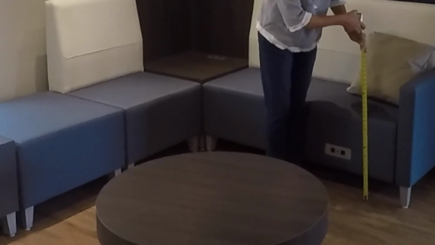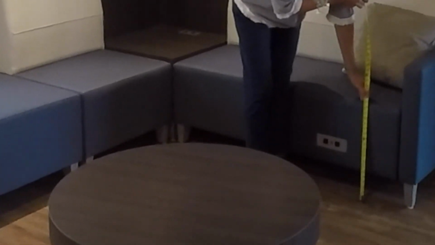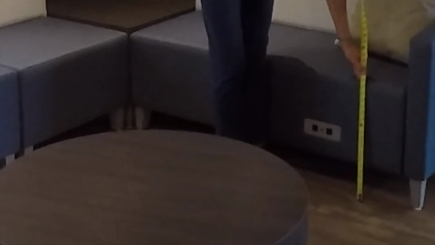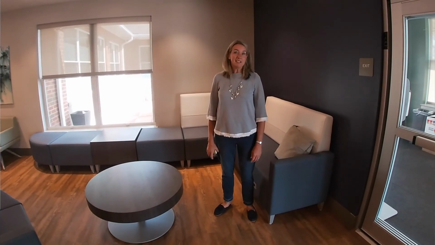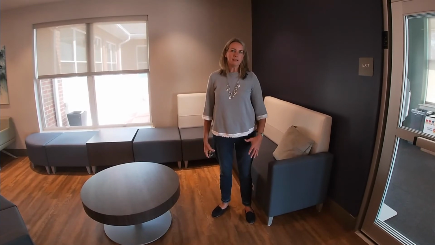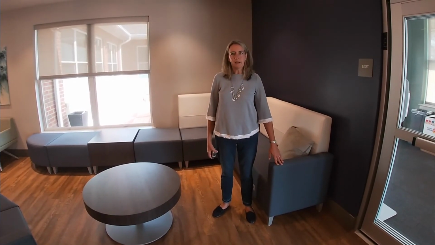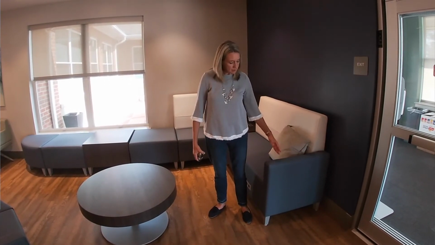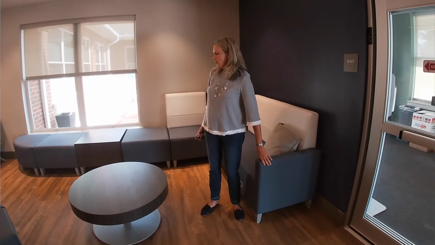We actually asked the seating manufacturer to add another inch of foam in the seating to raise it to 19 inches. 19 inches is easier for people to get in and out of the chairs, and we went one additional step and added arms on some of the pieces to help with that too.